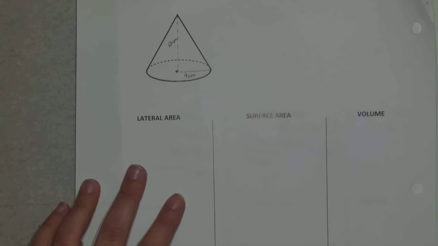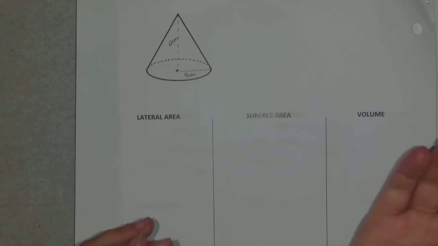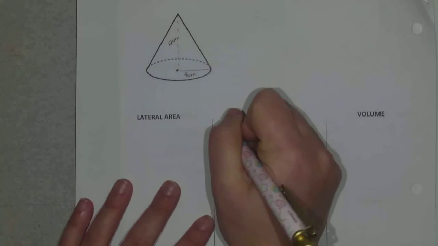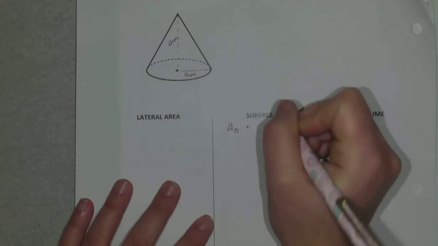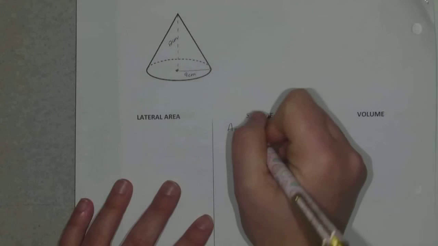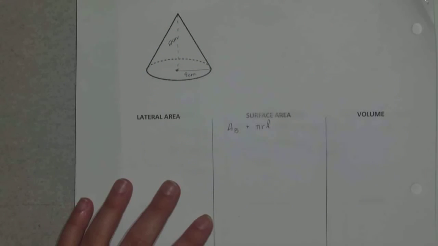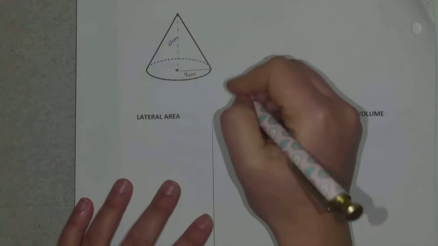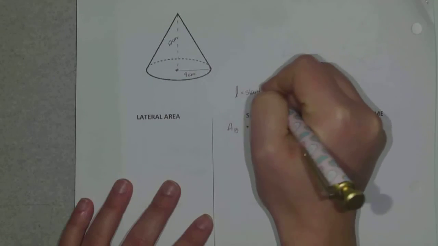Okay. Alright, so for the cone, now we can't say, oh, this shape makes up the surface area. So we have a formula. It's the area of the base plus the side of this cone. We call it the area of the sector. That formula is just pi times radius times L. And I will tell you what L stands for right now. L represents the slant height.